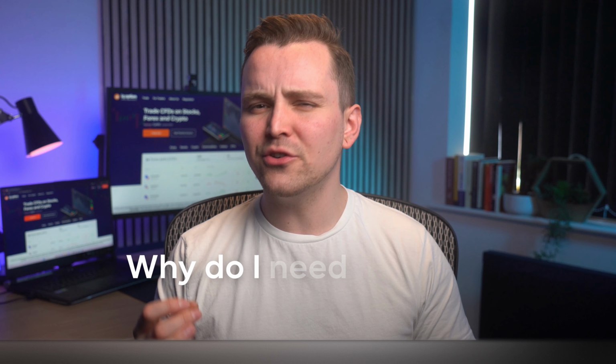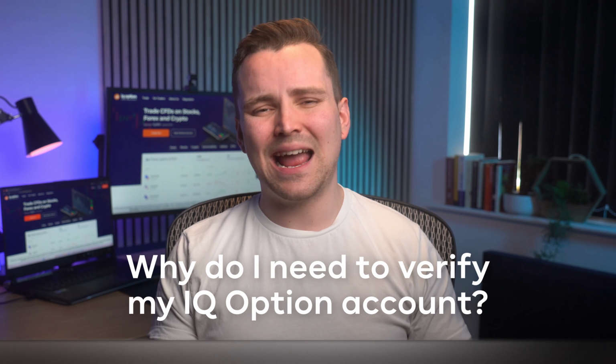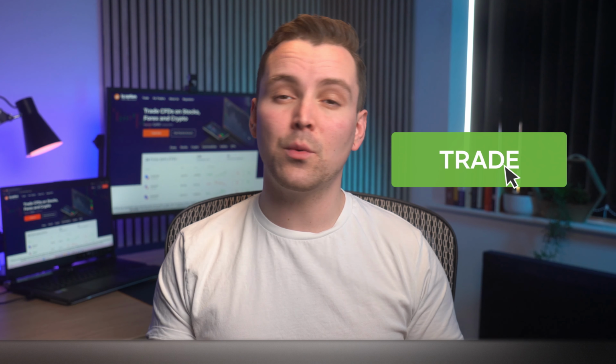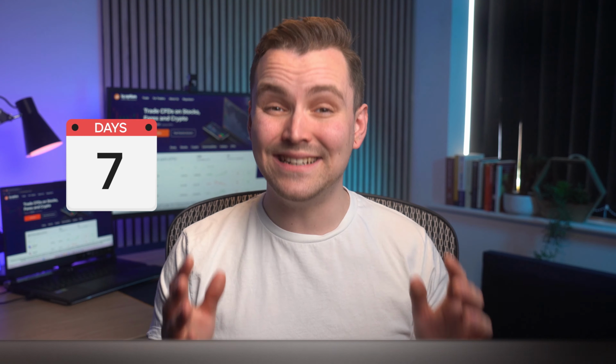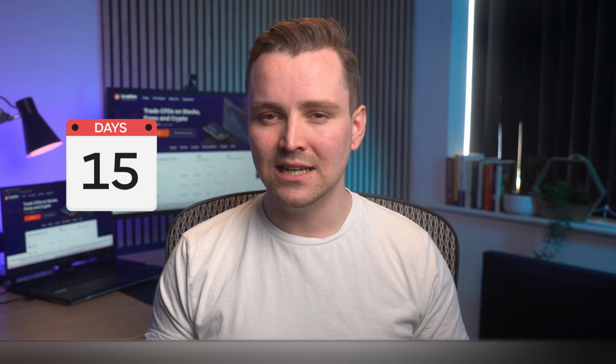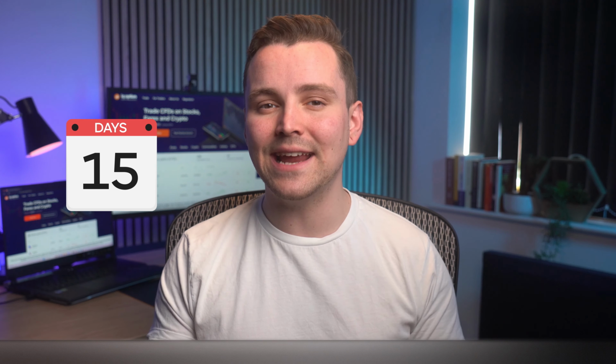The first question that may come up could be, why do I need to verify my iqoption account? The thing is that account verification is needed if you want to deposit into your trading account and start trading. Trading without account verification is not allowed. According to the company's policies, every trading account must be verified within 15 days after the first deposit. Otherwise, it gets blocked and the client won't be allowed to use it for trading anymore.